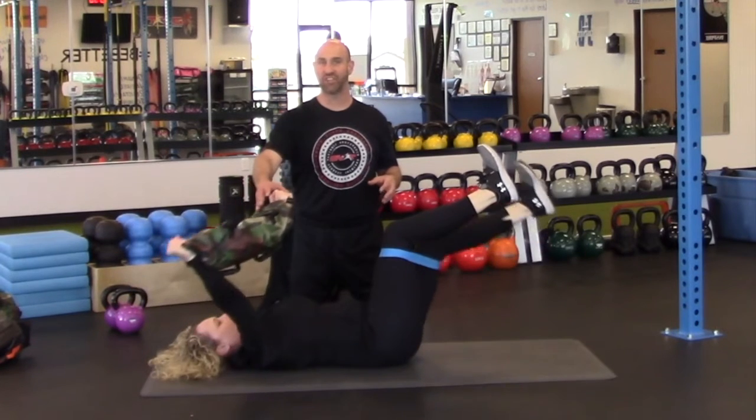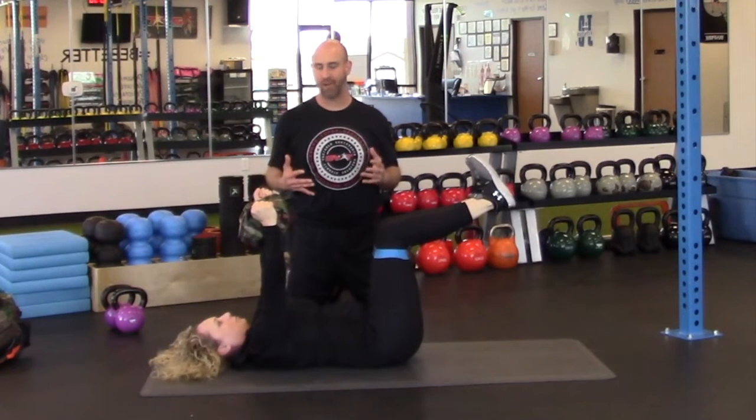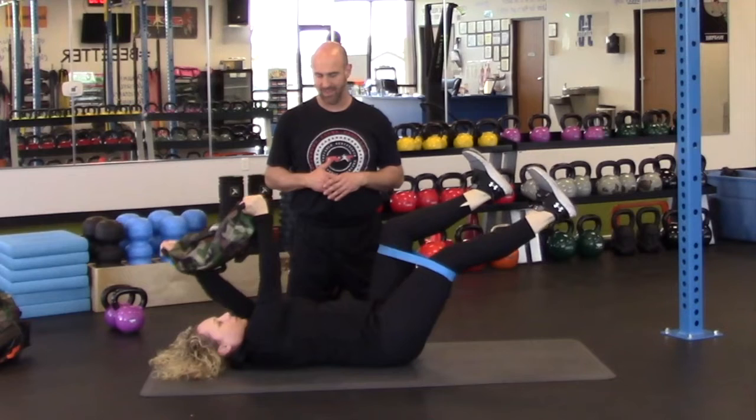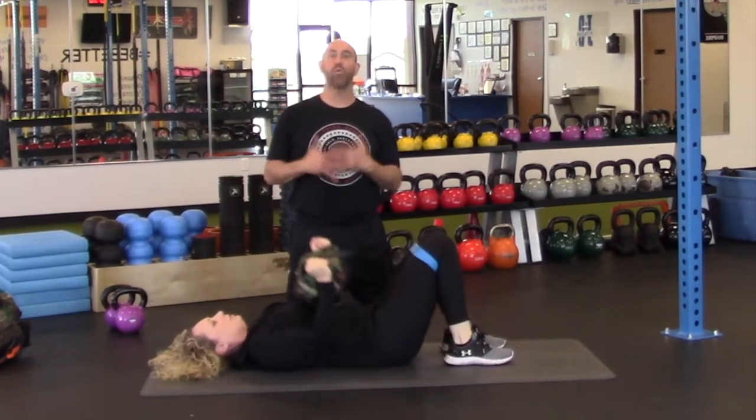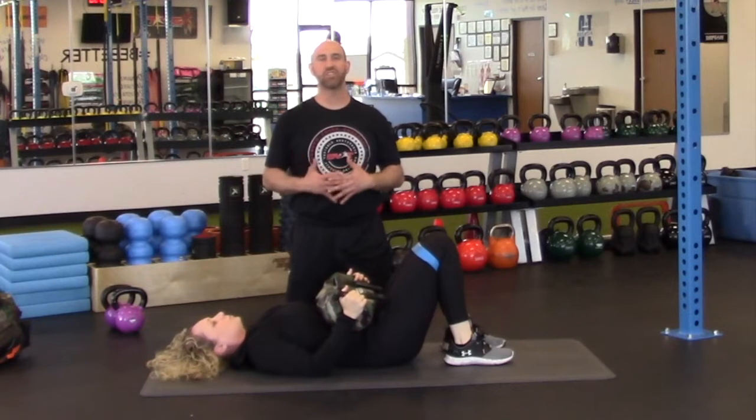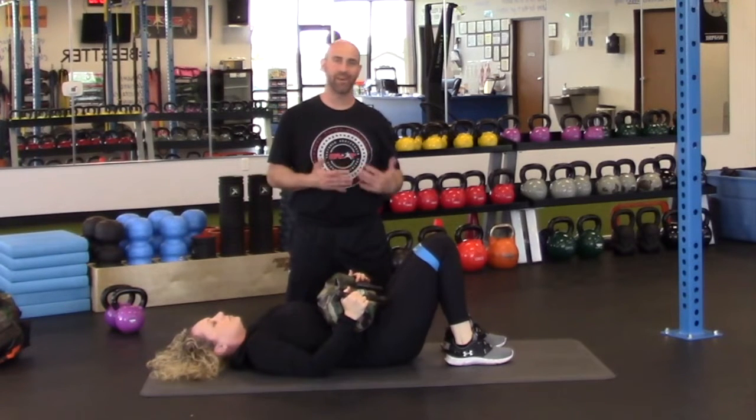She's still creating tension against the handles, still no sagging back. Last one, and relax. So don't rush through these progressions. Allow your clients to practice. There's other ways to manipulate this exercise.